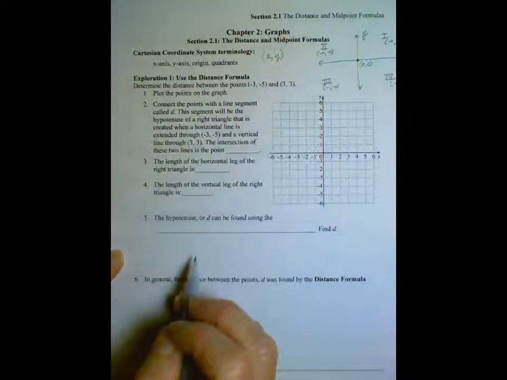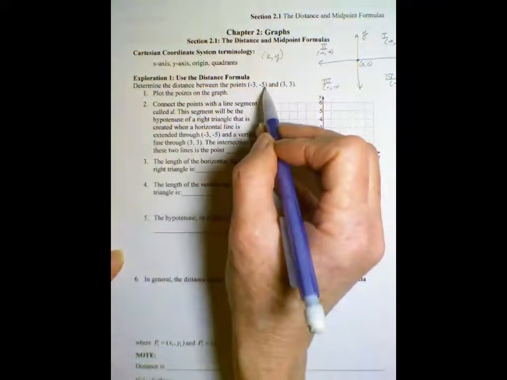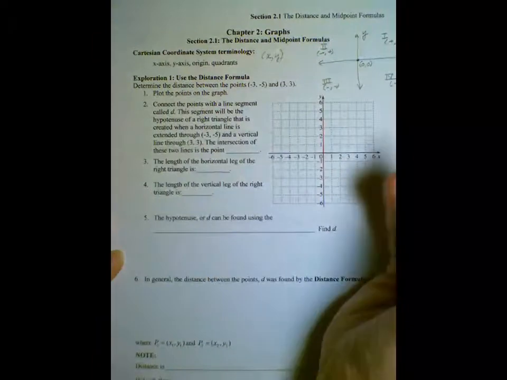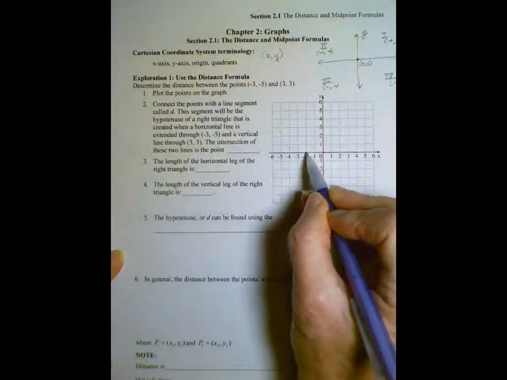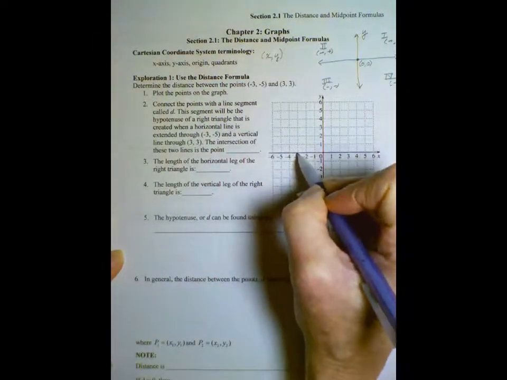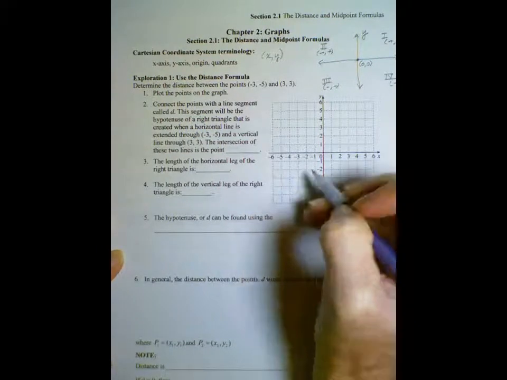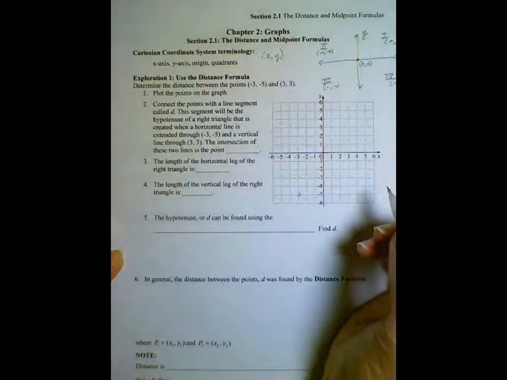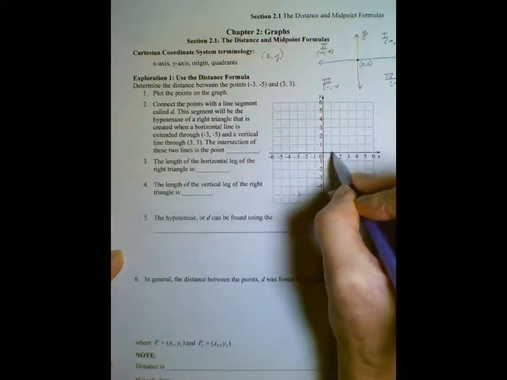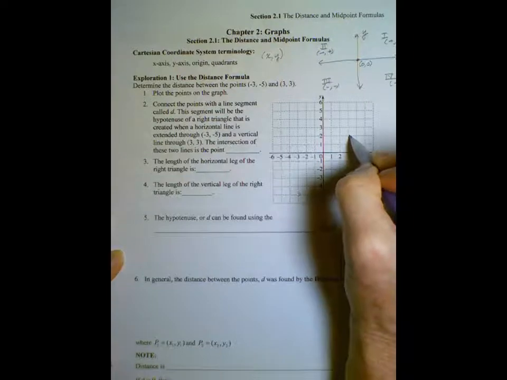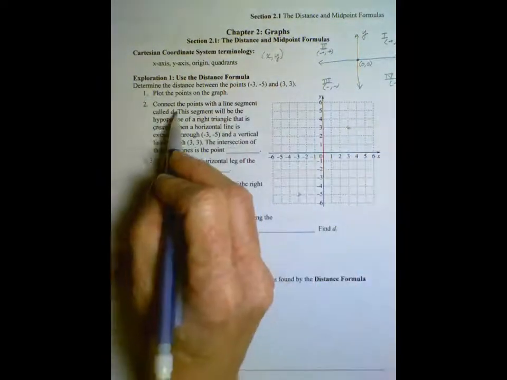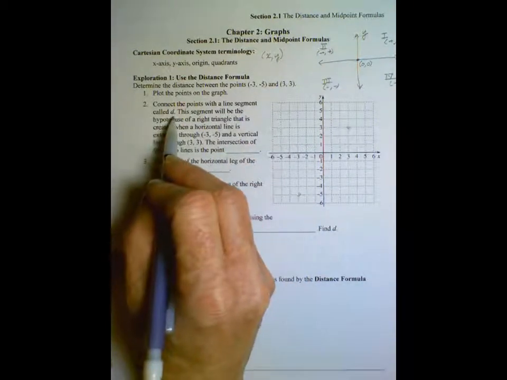Let's explore the distance formula. Determine the distance between the points (-3, -5), x, y, right, and (3, 3). First, we'll plot the points on the graph. So x is -3, 1, 2, 3, and y is -5, 1, 2, 3, 4, 5. So that's the address for this point, (-3, -5). And (3, 3), starting back at the origin, 1, 2, 3, positive 3, 1, 2, 3, positive 3, and there's our other point. Connect the points with a line segment called d.